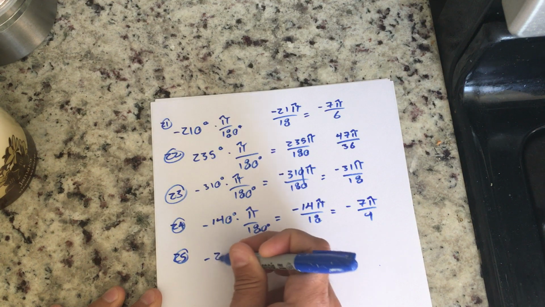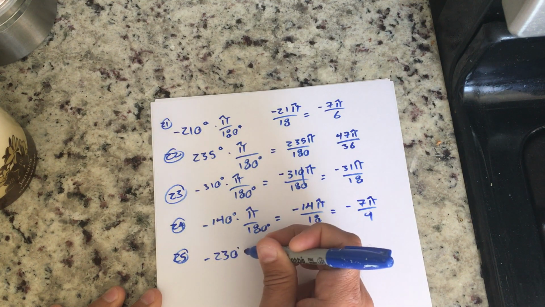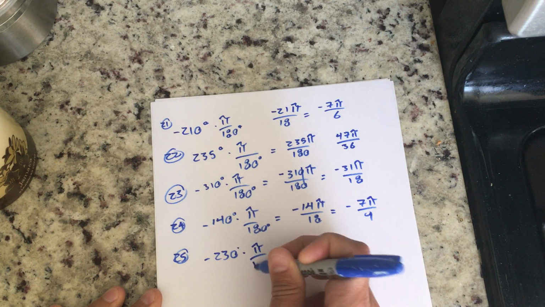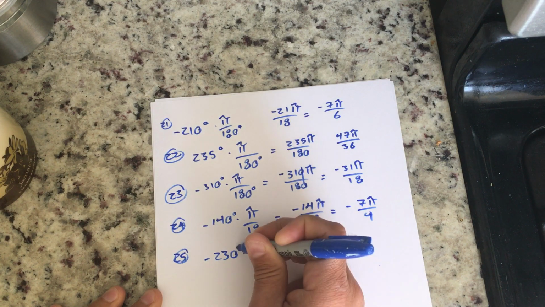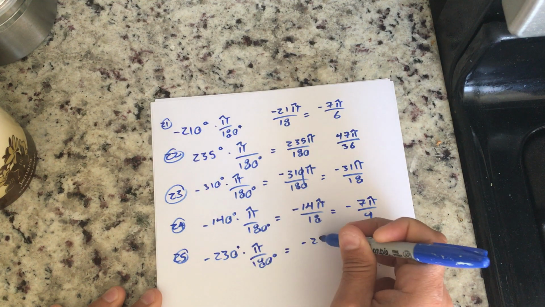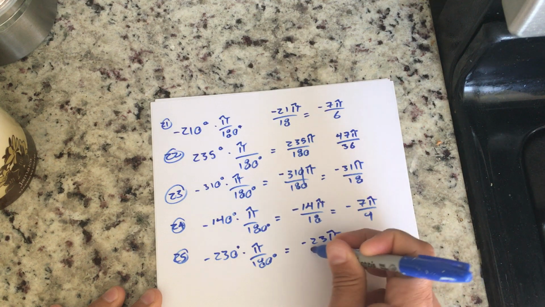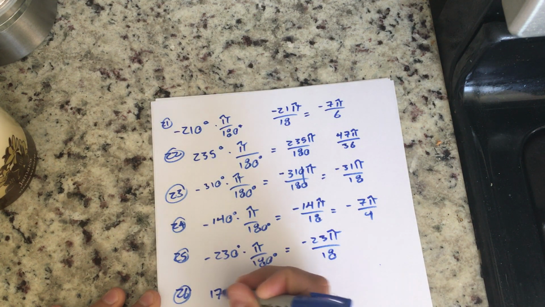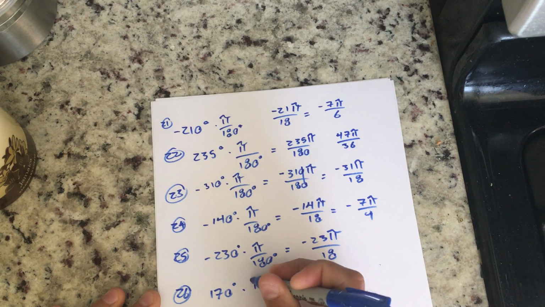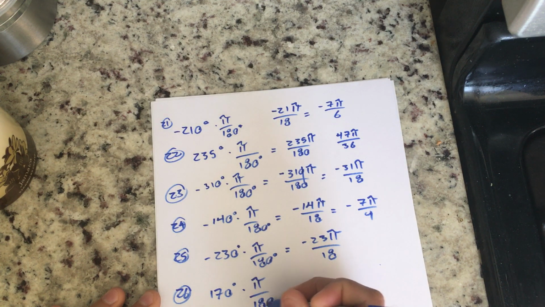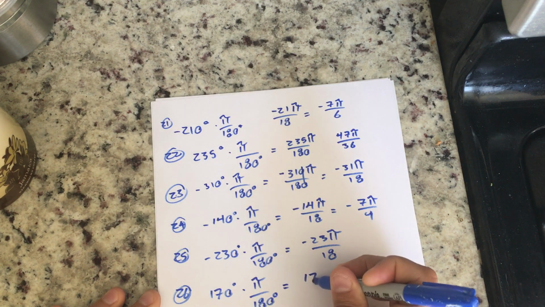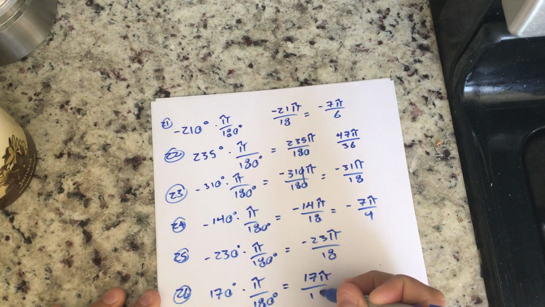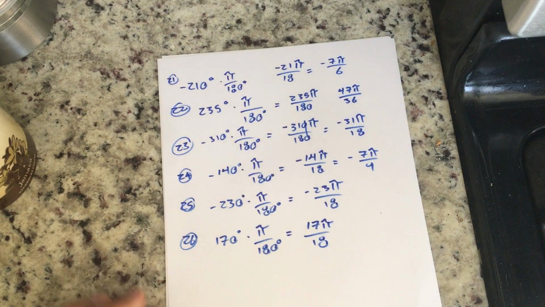25. Negative 230 degrees times pi over 180 degrees. Negative 23 pi over 18. 26. 170 degrees times pi over 180. Hopefully you got so bored with this that you actually got good at it. 17 pi over 18. I know it's redundant, but that's what we're doing.